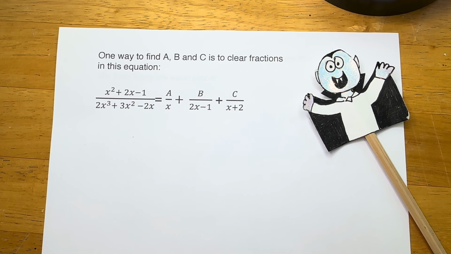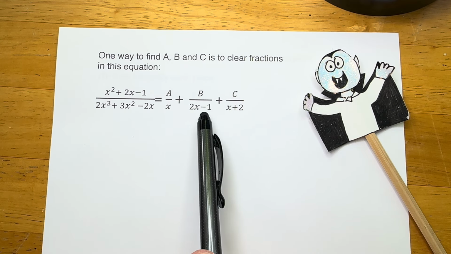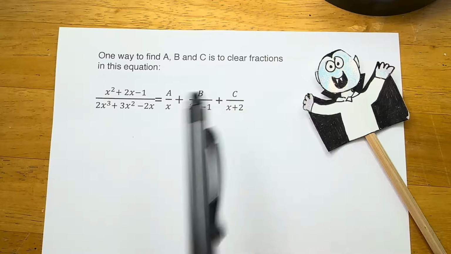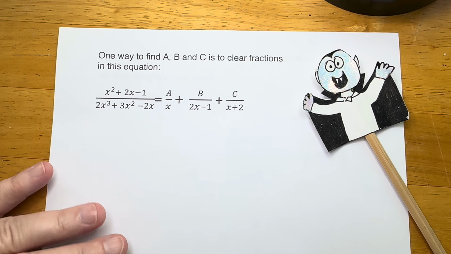Okay, so a over x plus b over 2x minus 1 plus c over x plus 2. What we're going to do, and this is always the same, so how much of this you write out is up to you. This process always looks the same. And so I'm going to clear fractions. And in order to do that, I am actually going to write it all out this time. But again, you may not want to write it all out.